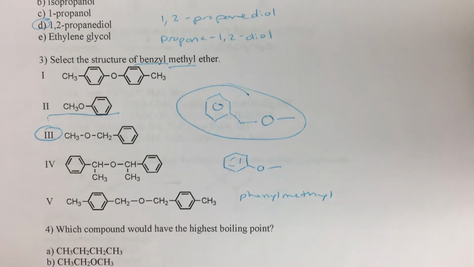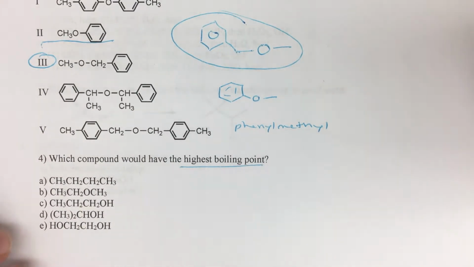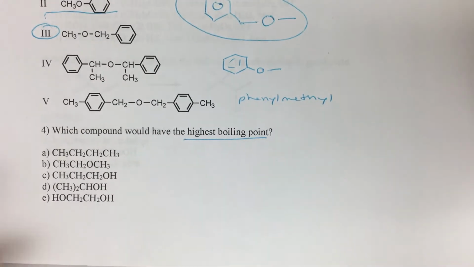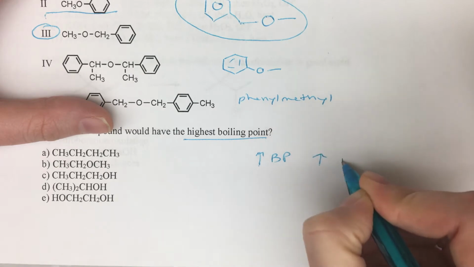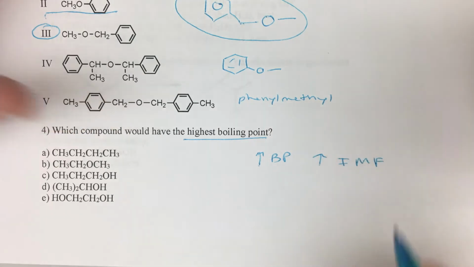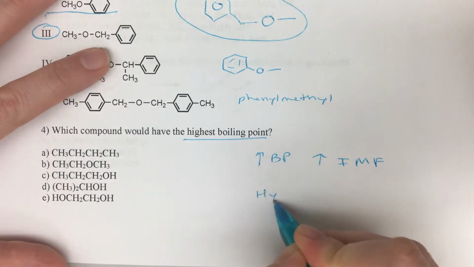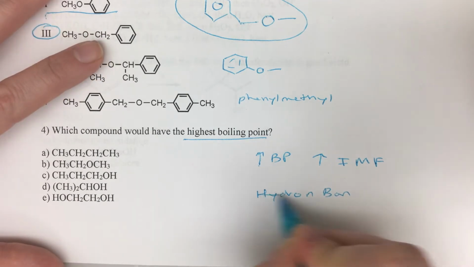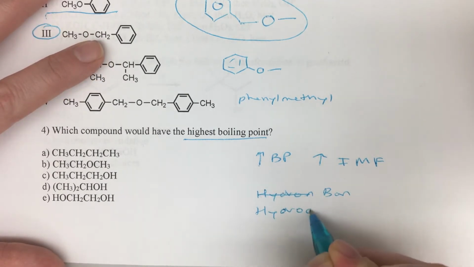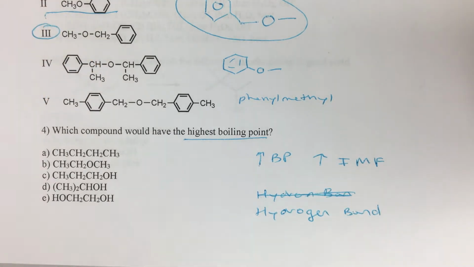Okay, and then moving on to number 4, which compound would have the highest boiling point? Okay, so this goes back all the way to your Gen Chem knowledge. Highest boiling point is going to have the highest intermolecular forces. So the strongest intermolecular forces and the most of them. And the strongest intermolecular force is hydrogen bonding. And I know that seems like a bond, but it's actually an intermolecular force, so it's between 2 molecules.